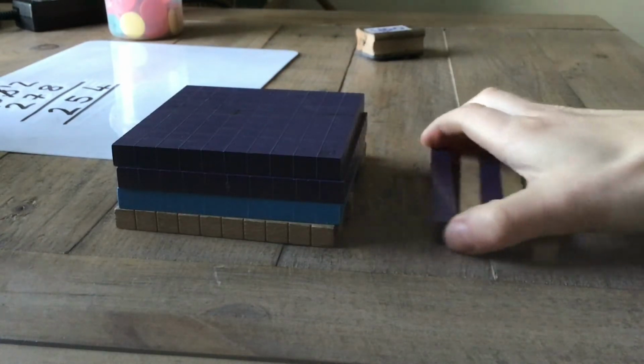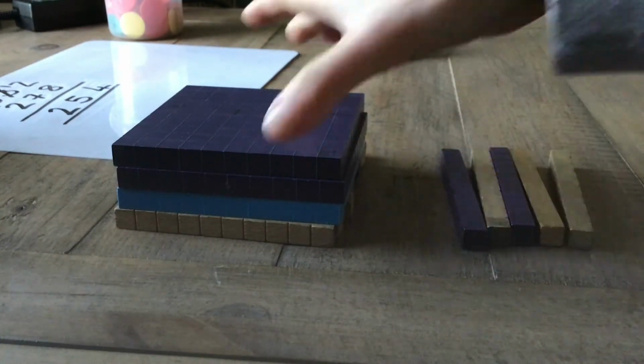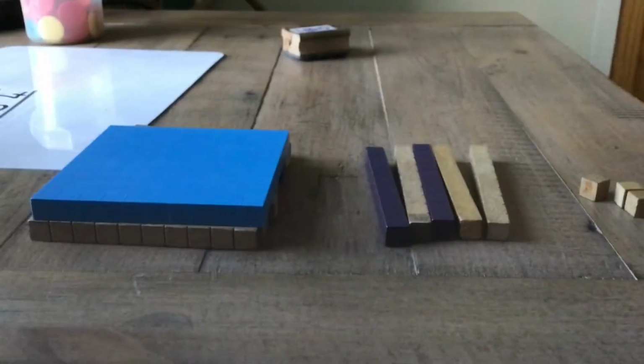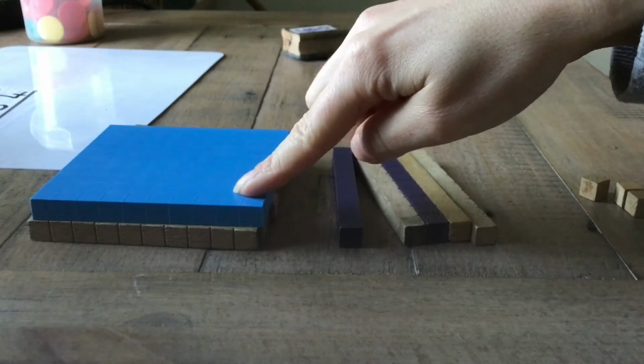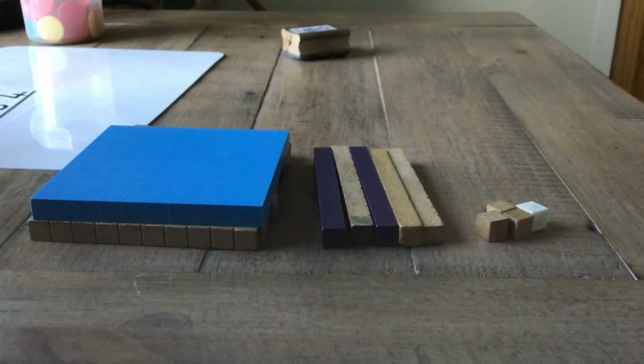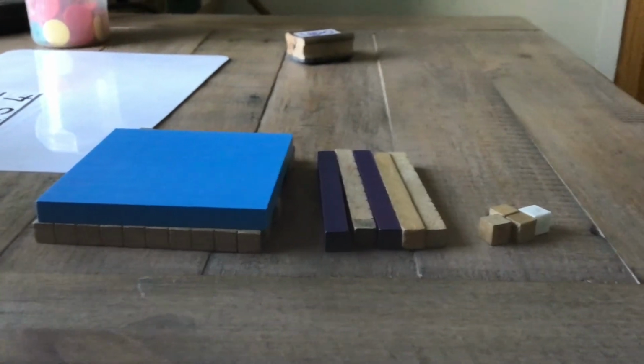And I've still to take away 200. So you'll see that I am left with 254, which was our answer because I had to exchange there.